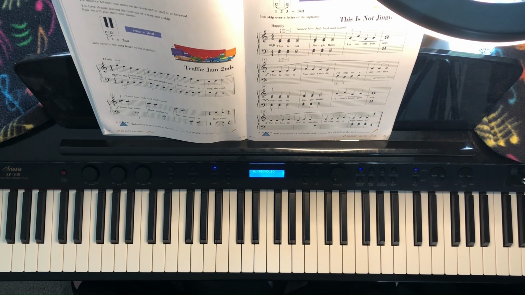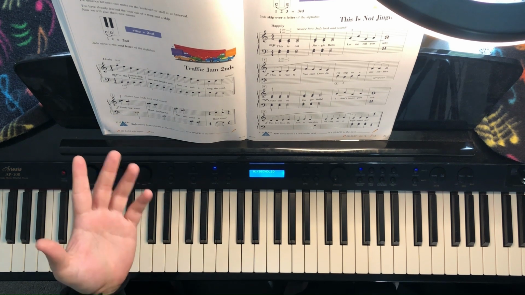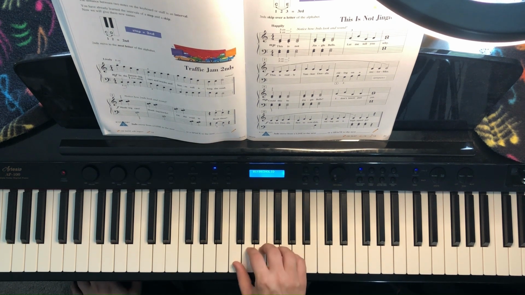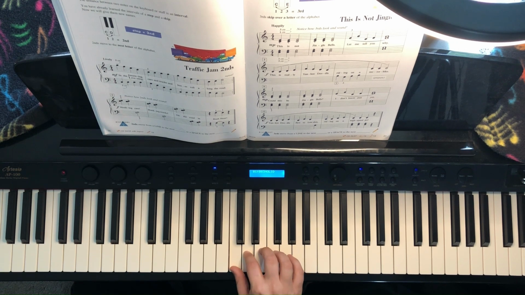So first one, interval of a second. They even said the distance between two notes on a keyboard is intervals. That's what I just said. And then steps and skips relate to that a little bit. What we learned as a step, we can also call a second, or specifically a major second, but we're just going to call it a second for now.